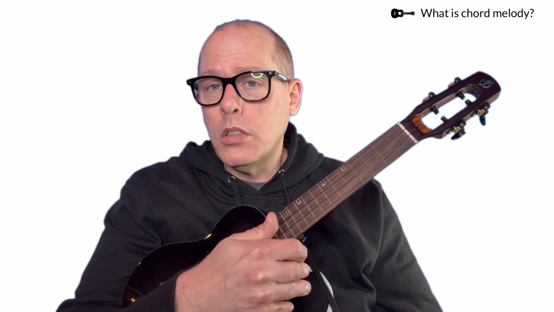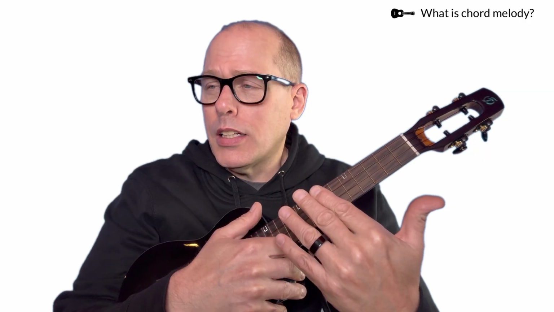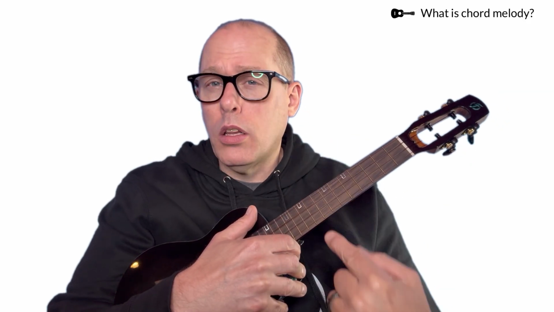All right, first of all, what is chord melody? Chord melody is a next step in which generally you play with your thumb and you play a chord, parts of a chord, or single notes. And what you hear is sort of an aural illusion. What you hear is a chord and the melody all at the same time. So it's letting the ukulele sing for itself rather than you just strumming and singing.